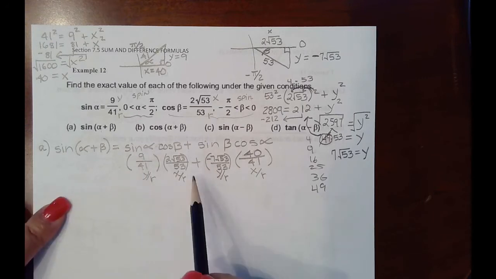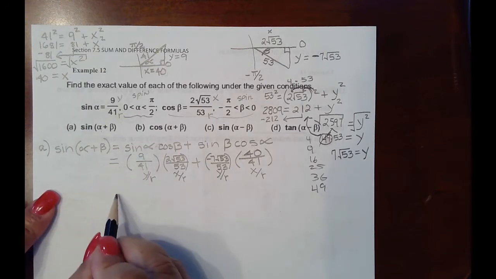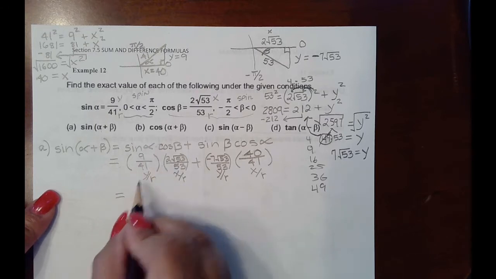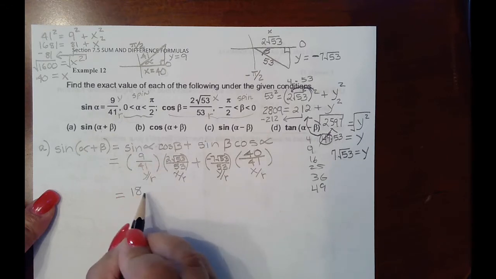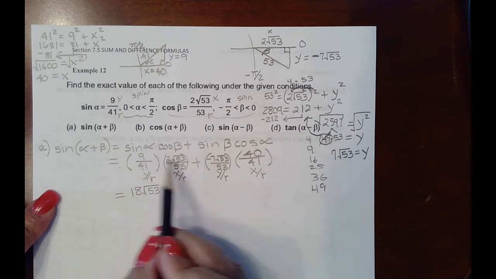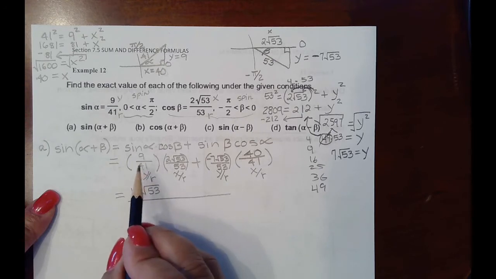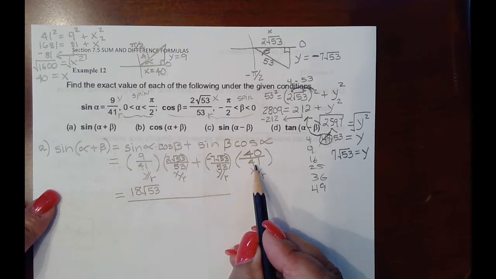Okay, now let's start multiplying these fractions together. We're going to multiply top times top and bottom times bottom for each of these products. So this would be 9 times 2. You multiply this integer times this integer, and that square root of 53 hangs right off the back. So this is 18 square roots of 53 over a denominator of 41 times 53, but this also has the same denominator, so I'll just pull them into one fraction.